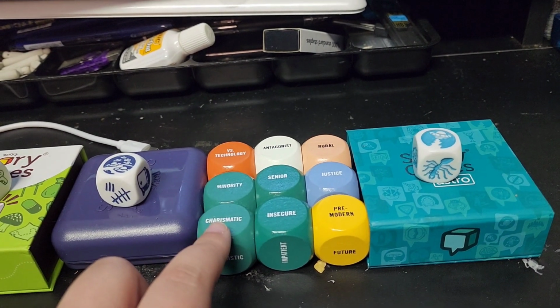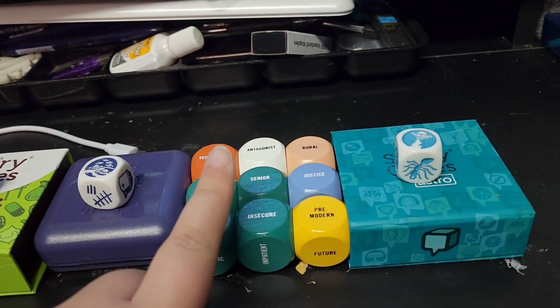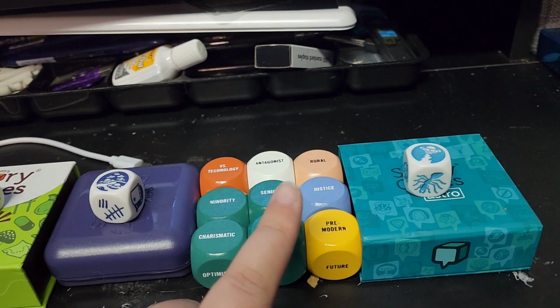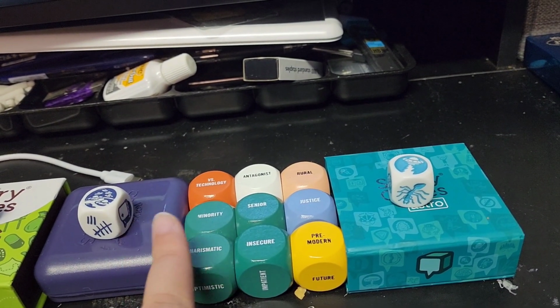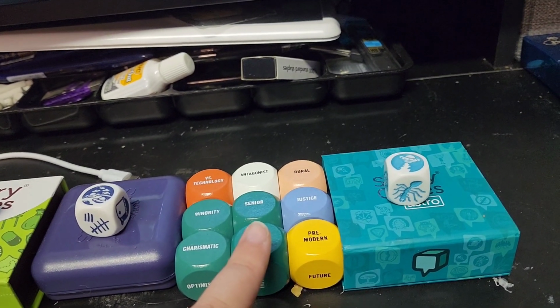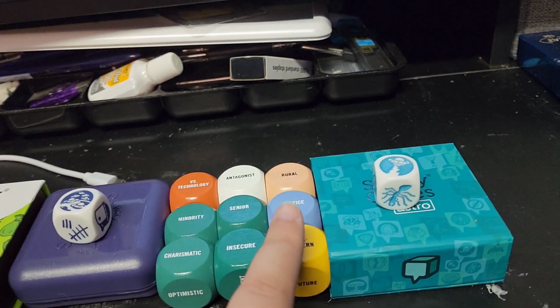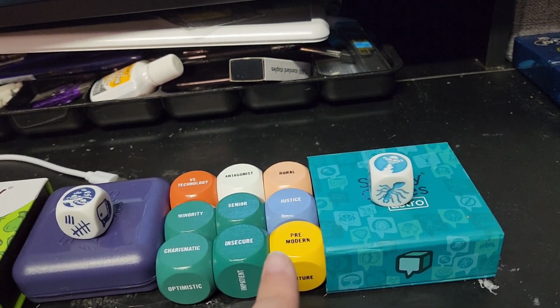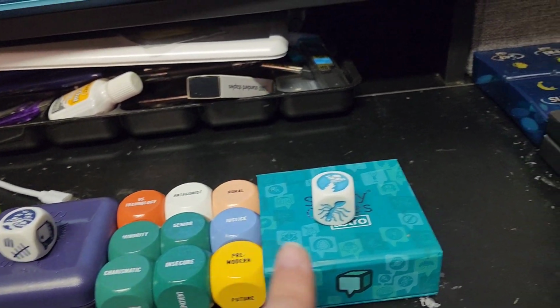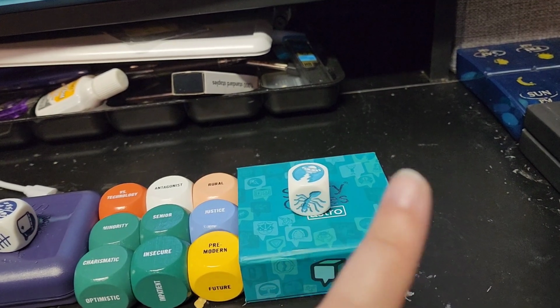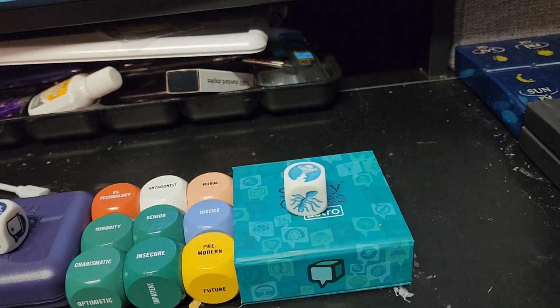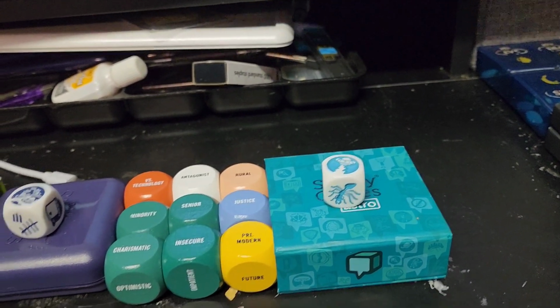What our story is going to be about is going to be versus technology. It's an antagonist story. Rural area. The flaws are minority, senior, charismatic, and insecure. Weird combination. And this theme is about justice and then pre-modern. And then lastly we have another UFO from the Rory's Story Cubes Astro set. So let's start writing.